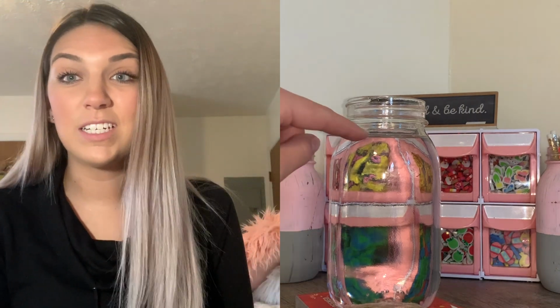Okay, so to start this experiment, you're going to need a jar, and in your jar, you're going to fill it up with water almost to the top. So go ahead and fill some water up in your jar, and I already did that, but I'll pretend that I did it again.